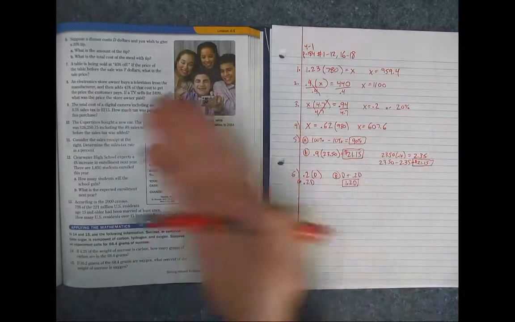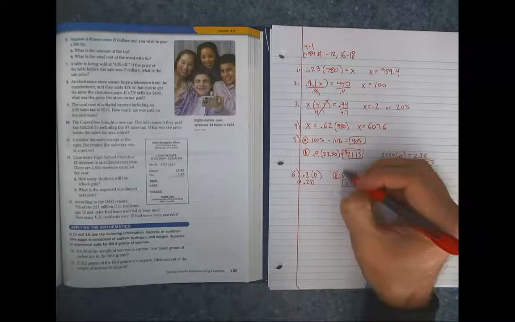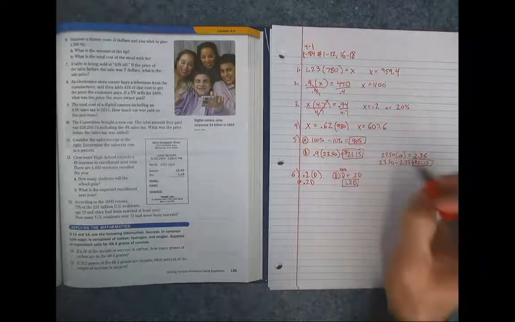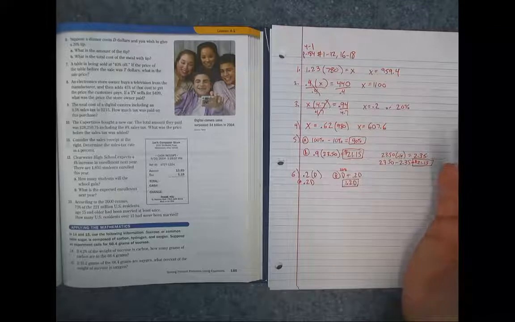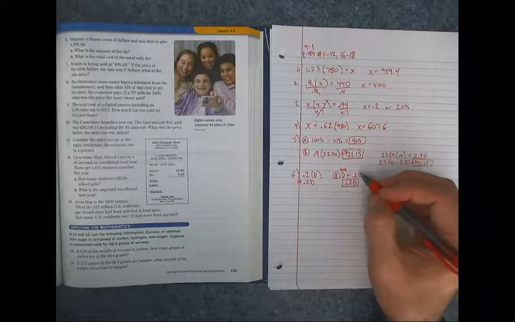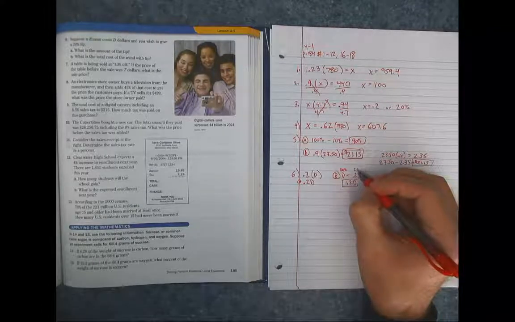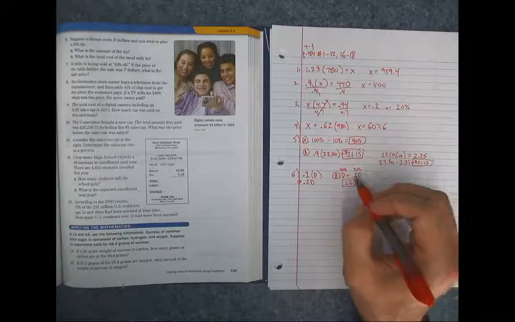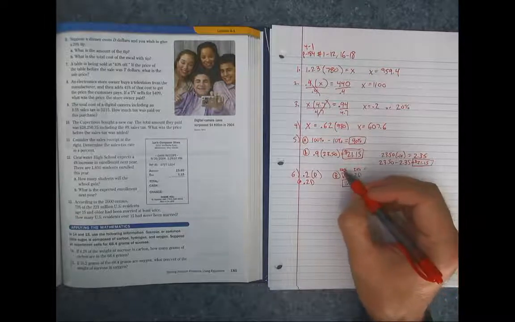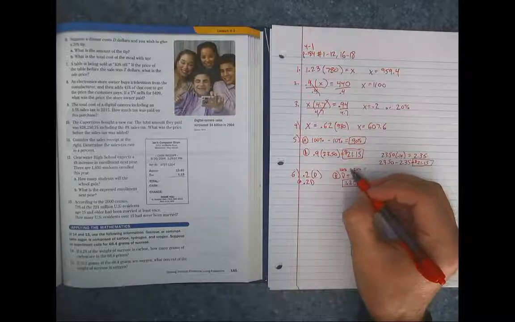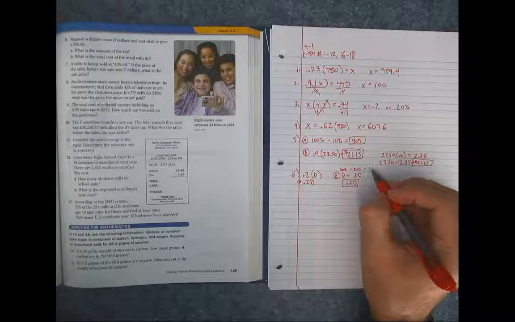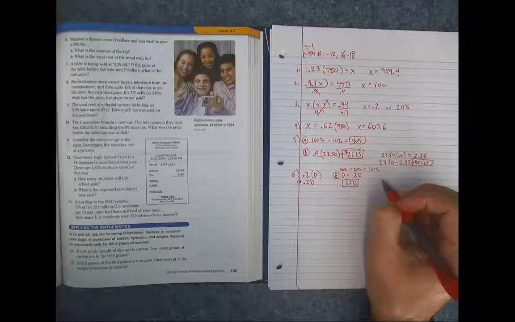Now, how does that relate to the context? Paying for your meal, everything goes back to 100%. If you just paid your meal, you paid 100% of the cost. But you're paying extra. You're paying a tip. And you probably pay tax too. But the tip is an extra 20%. So when I pay the meal and pay the tip, I have now paid more than 100%. I have paid 120%.